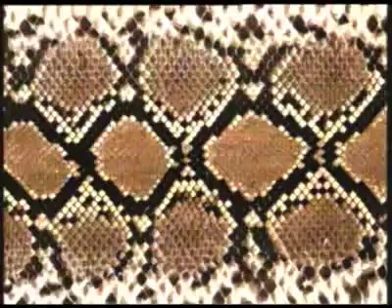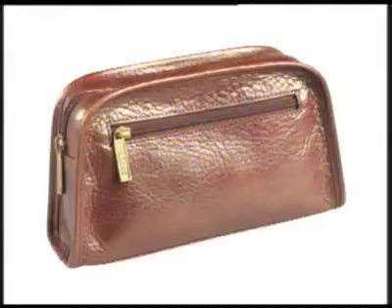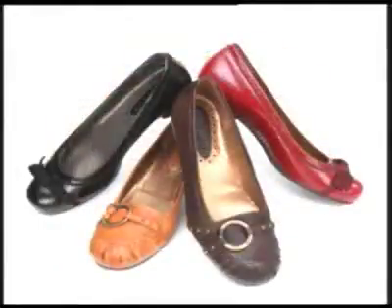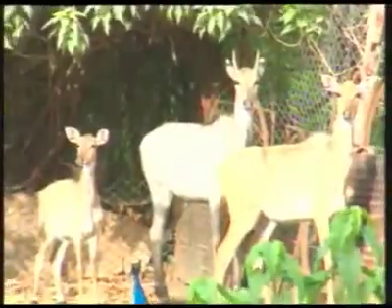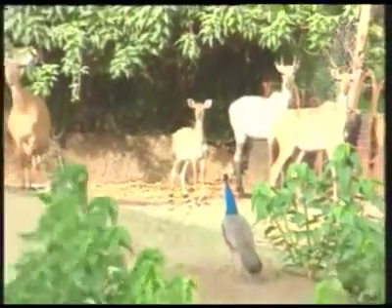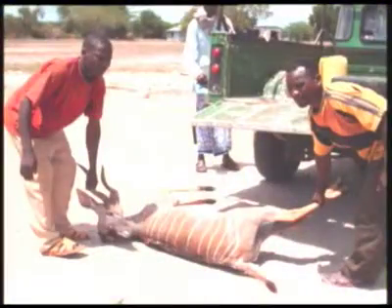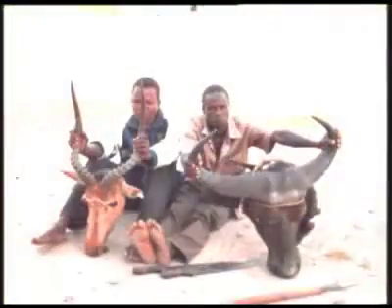Animal products which are traded include 5 crore furs, about 500 tons of ivory, 1 crore reptile skins, and 3 crore manufactured leather items. The declared worldwide wildlife trade amounts to about 7,500 crores a year and involves poaching of 20,000 different animal species.